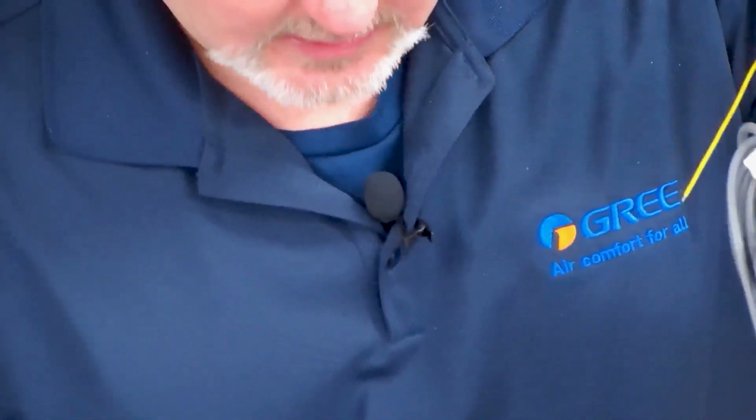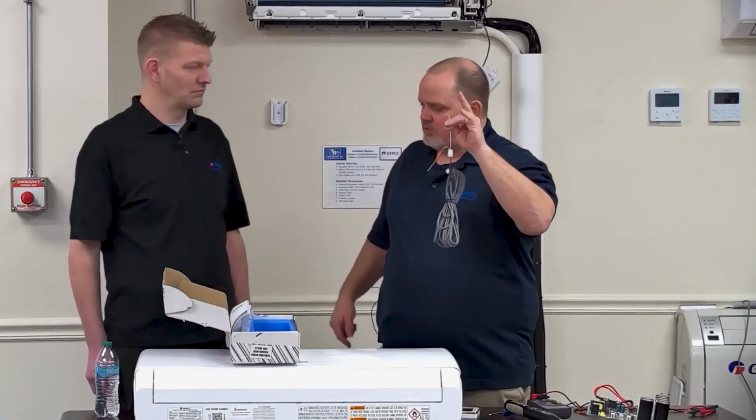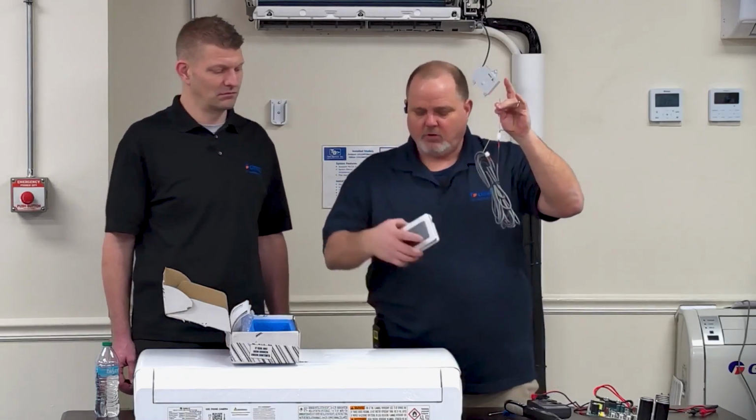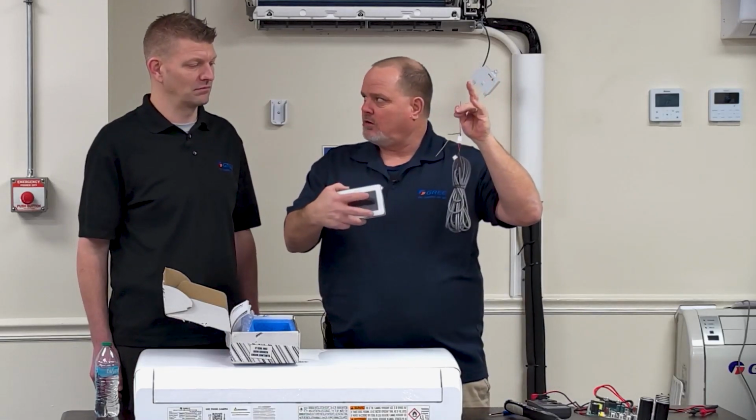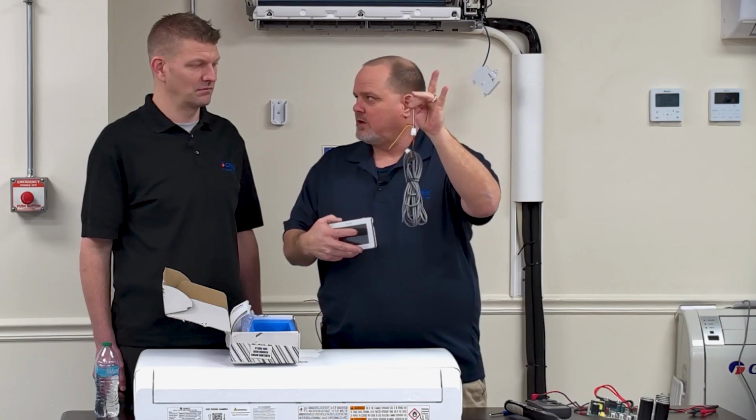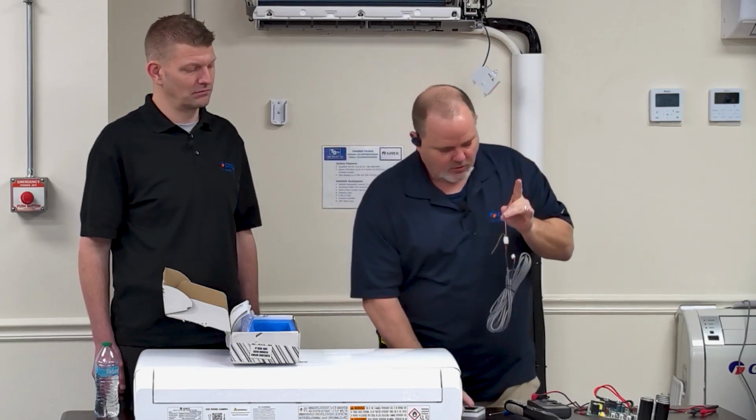As long as I have the portable power supply hooked up to the service tool, the portable power supply will power the tool. This will give you your communication into it. I can hook up anywhere on the system.